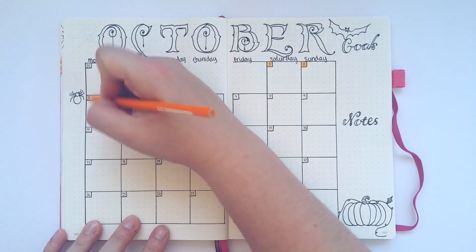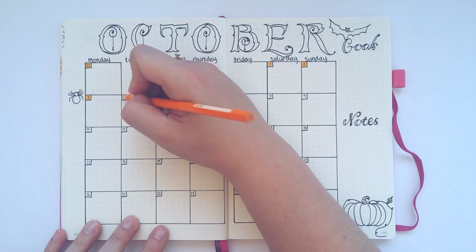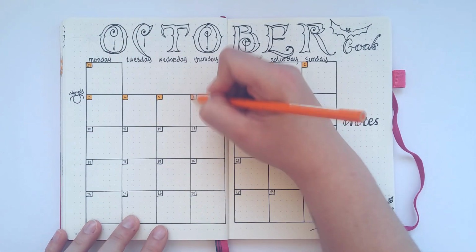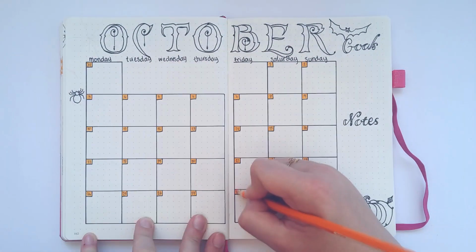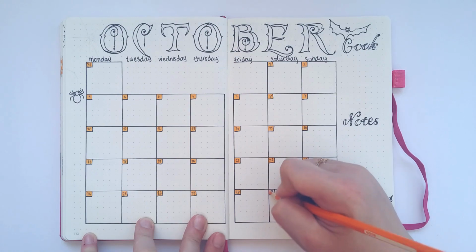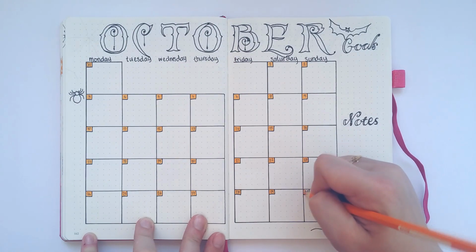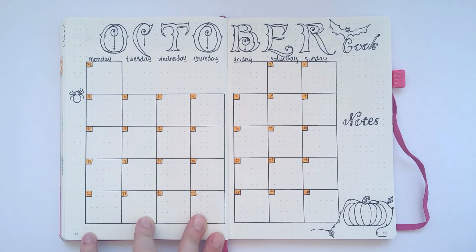Okay, I'm adding some orange to my date boxes because orange is clearly Halloween, and you know, we were just talking about orange pumpkins, so it's necessary, obviously. I mean, you could use a different colour if you wanted, but I'm using orange because orange means Halloween.